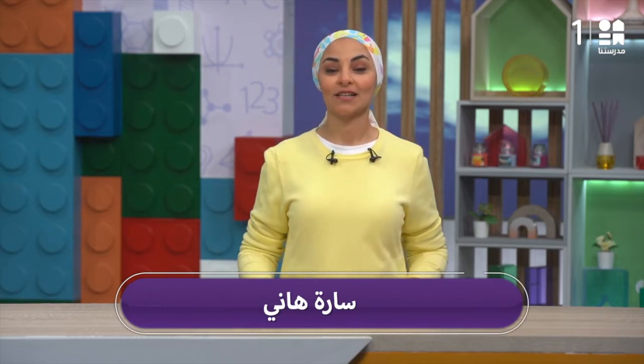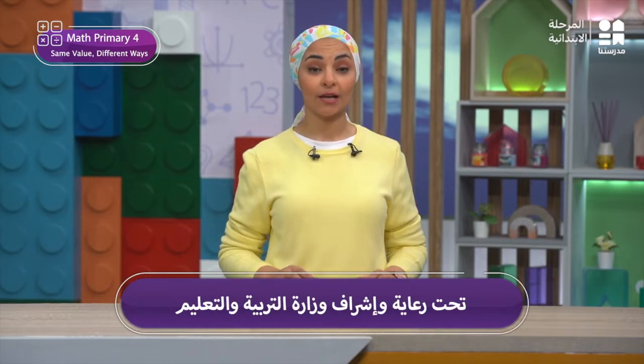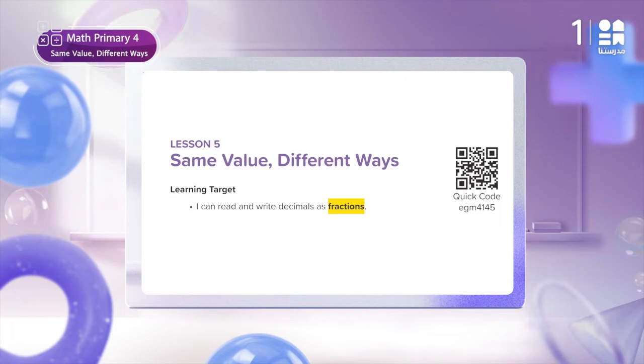Welcome in today's lesson in Unit 10 titled Decimal. In our previous lesson, تعلمنا how to write the decimal fractions in word form, standard form, expanded form, وكمان في unit form. Today in lesson 5, same value, different ways. Our objective هدفنا النهاردة is to write decimals as fractions. وكمان we will practice how to read the decimals.